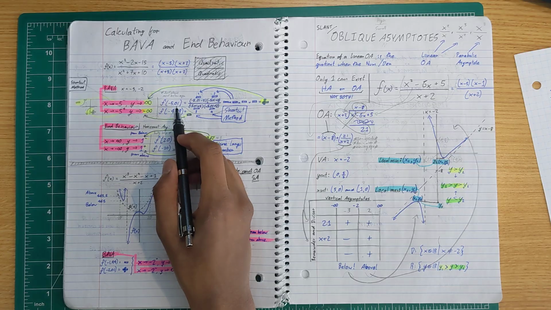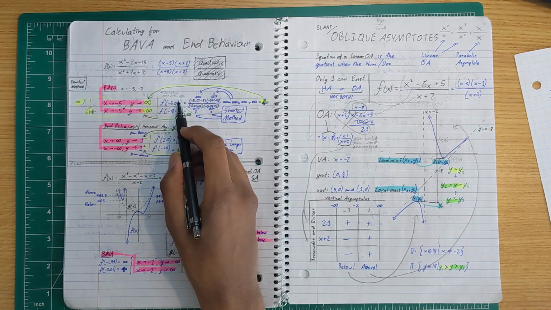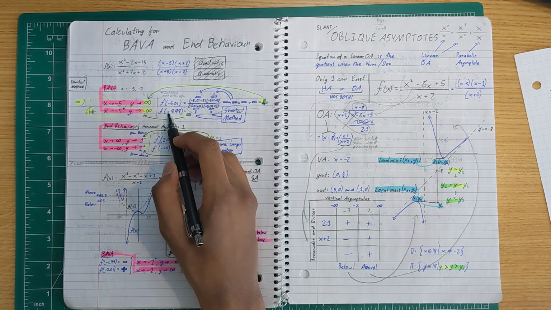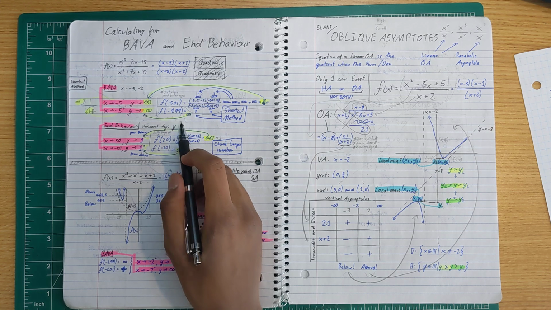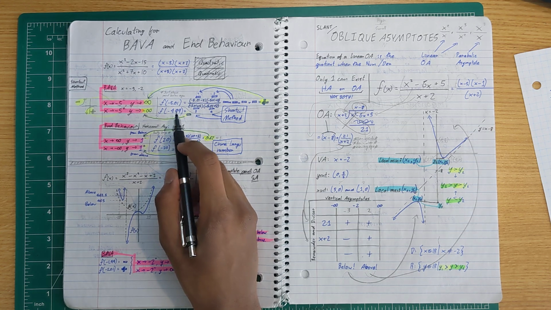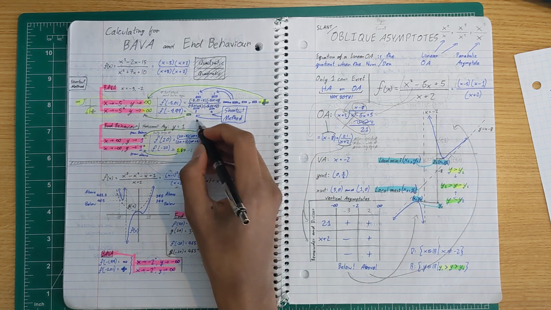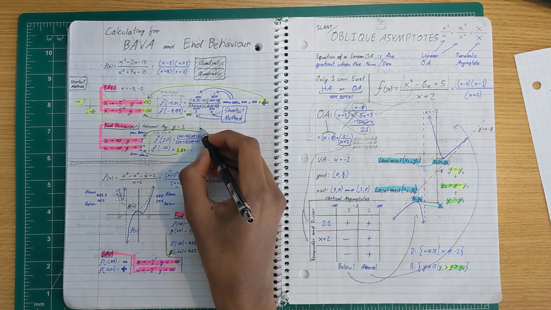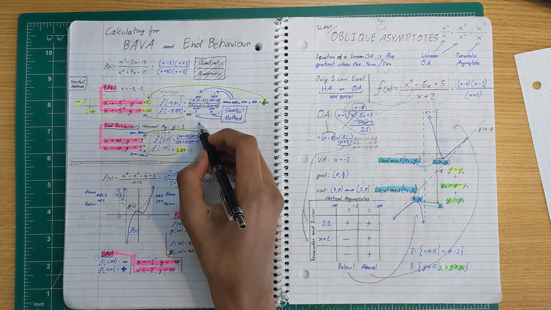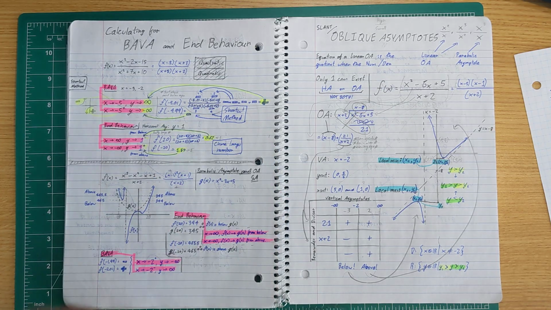If you want to find the end behavior at vertical asymptote minus 5, you take what's to the left of it and what's to the right of it. On the right hand side, if it's a large negative number, it just goes down. On the left hand side, if it's a large positive number, it just goes up.